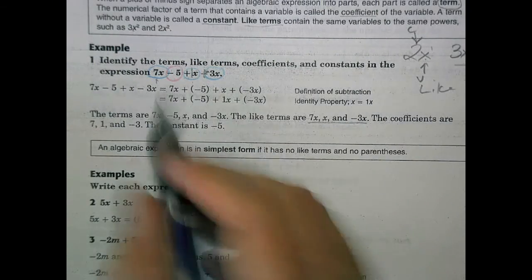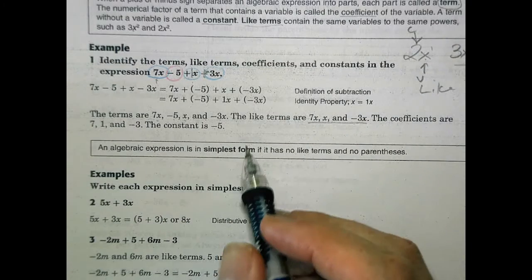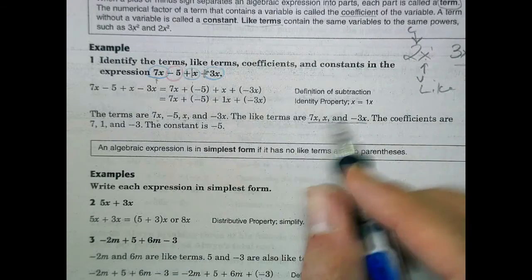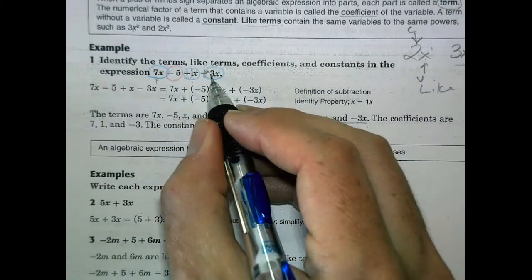If I was to then do the next part, which is write it in simplest form, that means I'm going to take these and combine them together. So I can combine the like terms.